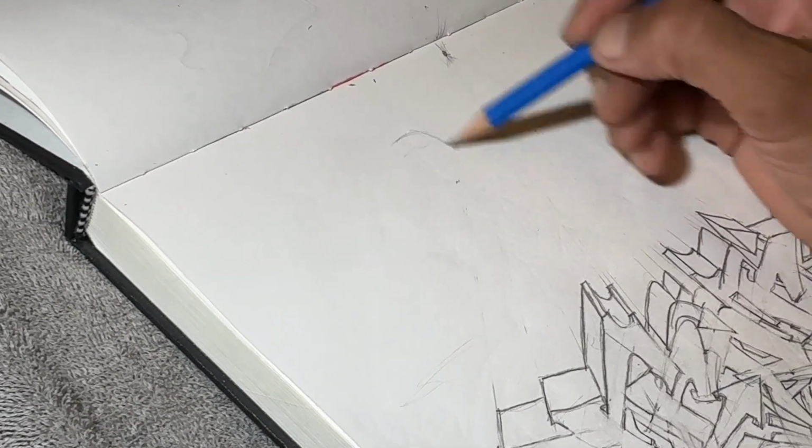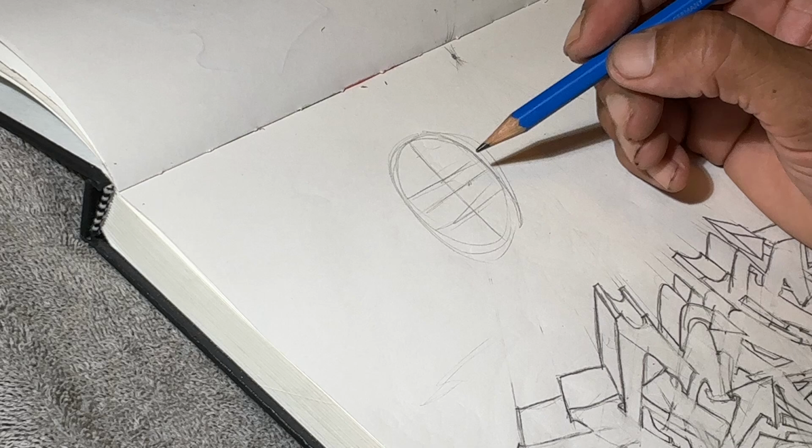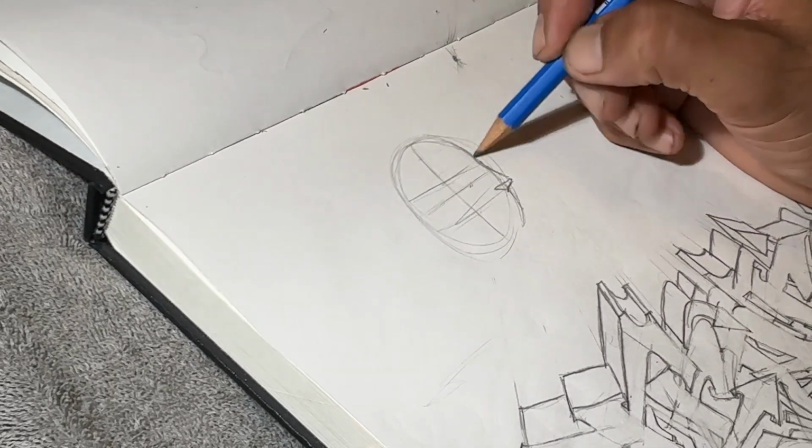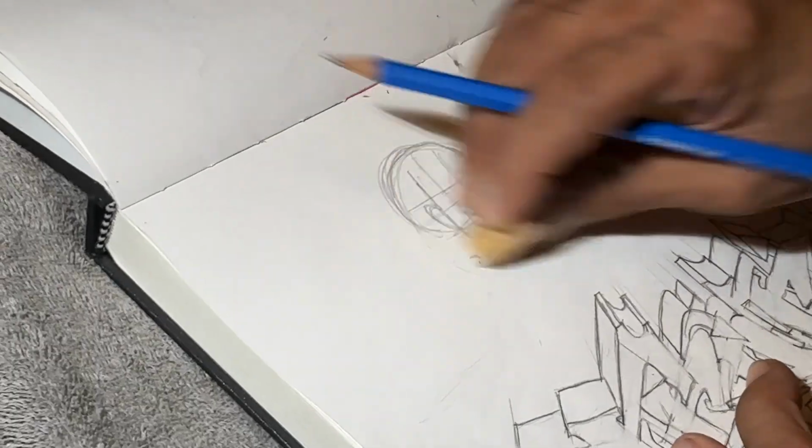Stage 5, drawing the female graffiti character. Now let's move on to the female graffiti character. I begin with an oval shape for the head. The character will be drawn for a side view.